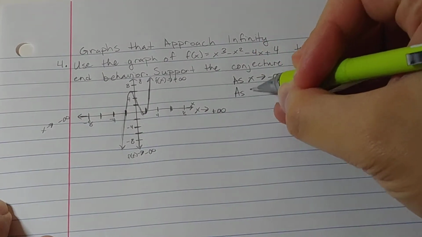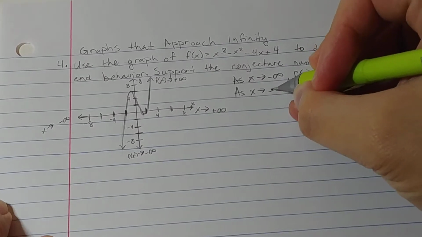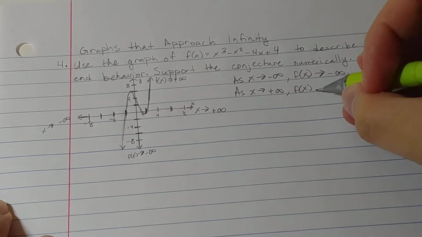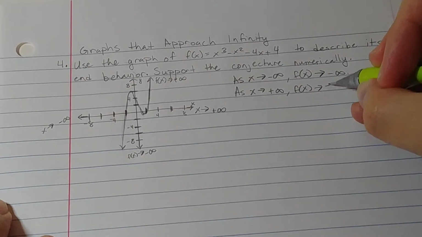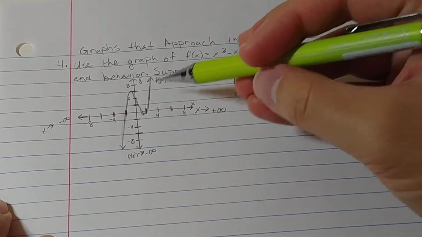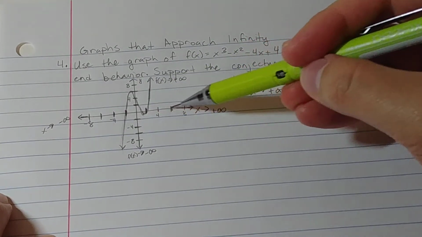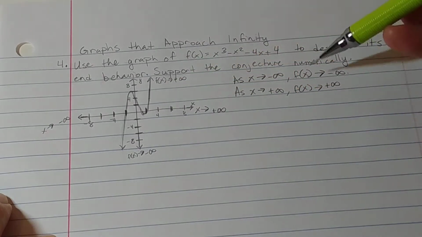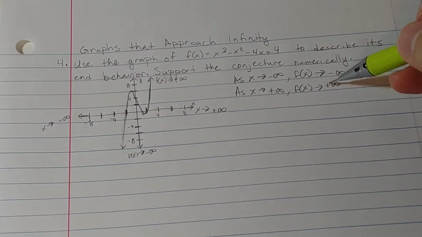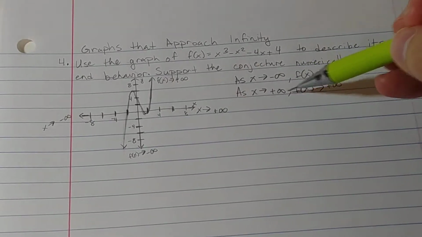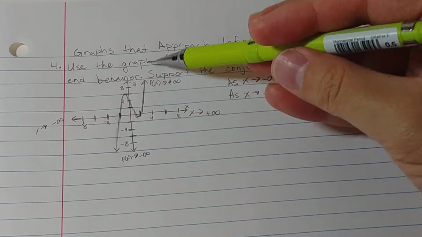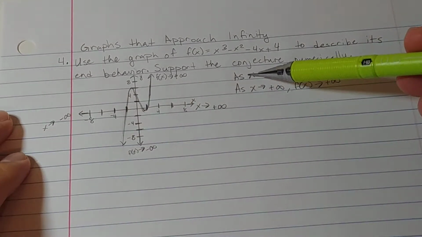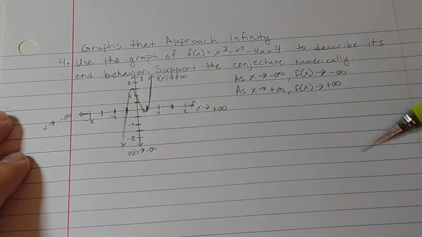And as x approaches positive infinity, f of x approaches positive infinity as well. As you go to the right, the graph keeps going up forever. So that's what this is. As x goes to the right forever, the graph goes up forever. F of x is up and down, x is left and right.